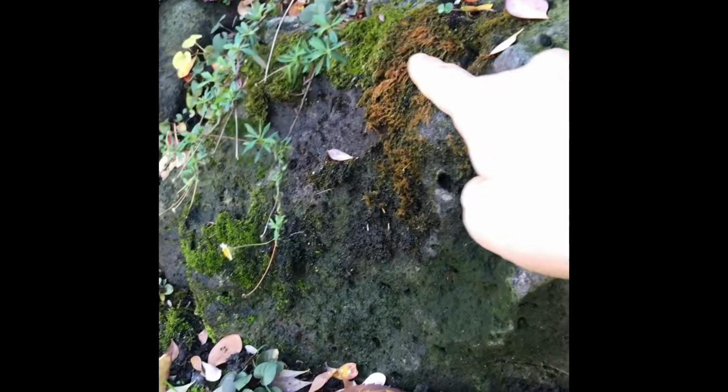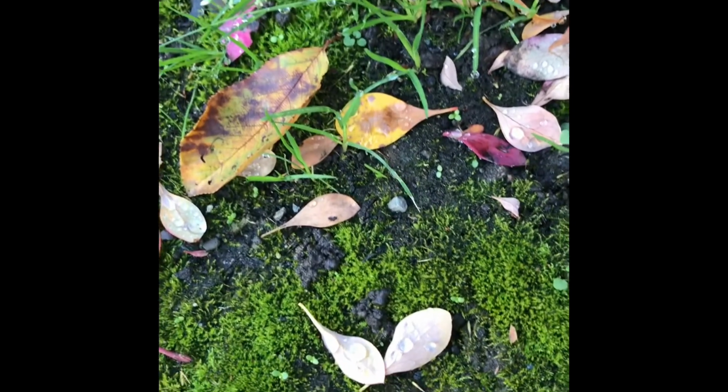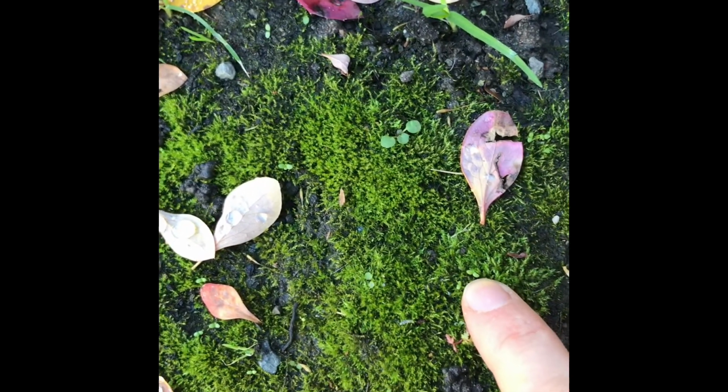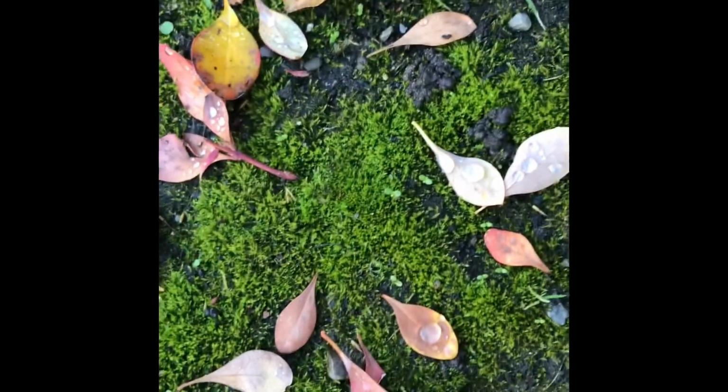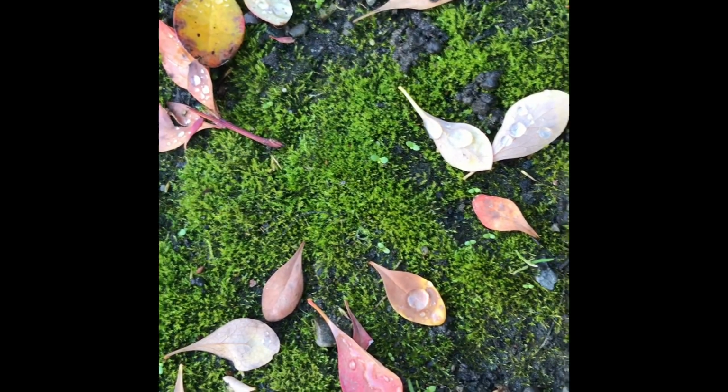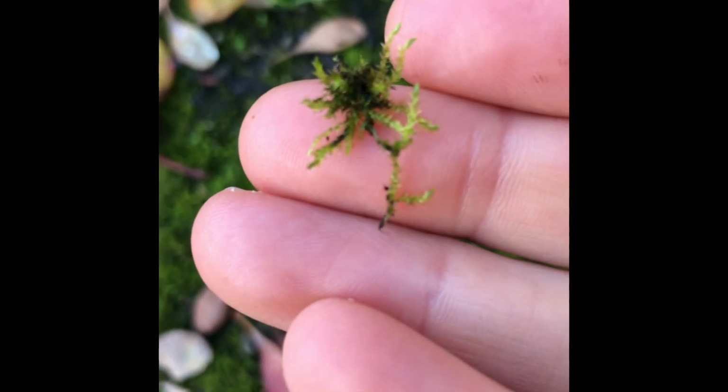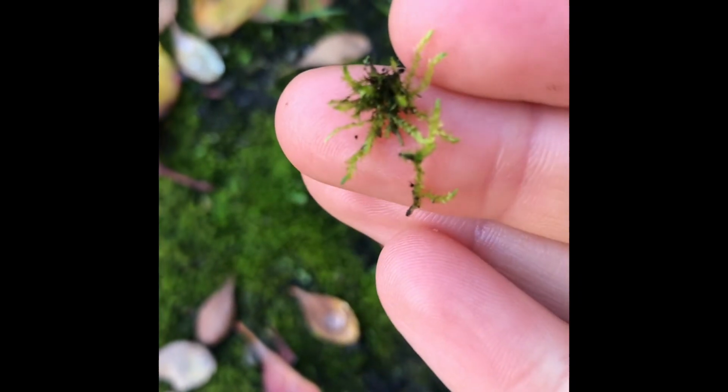And there's some up on the rocks. So there's a type there, a different kind there. Looks like maybe that's a different kind right there. This might be, I'm not positive about that, a different kind. This would be something super cool to look at under a microscope.